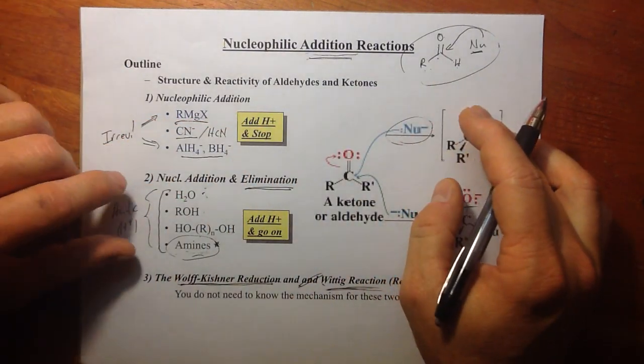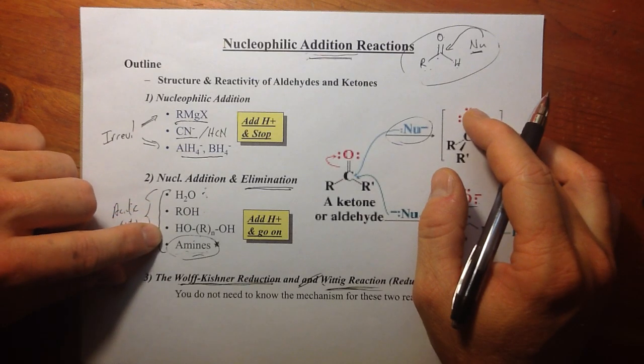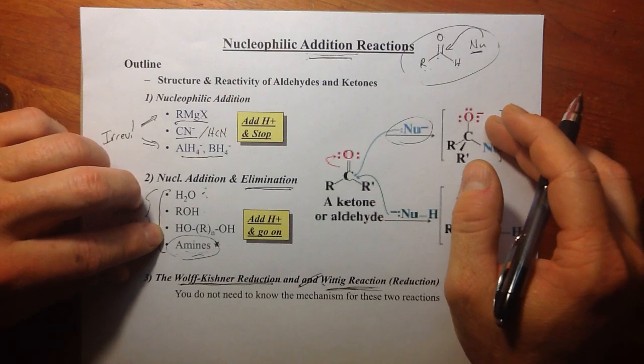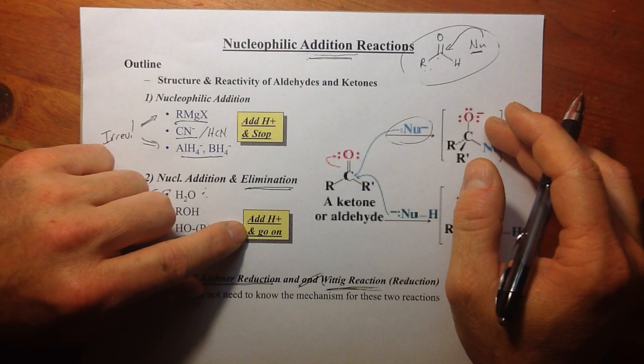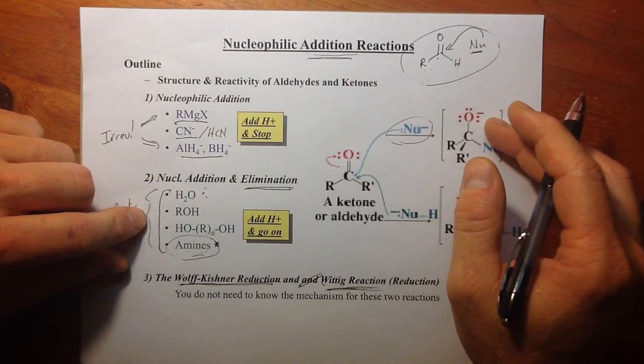And then we switched over to acid conditions with the addition of water, alcohols, and diols. And in the case of alcohols and diols, we saw that we could make acetals if we have the alcohol and diol with a catalytic amount of strong acid, sulfuric acid. We could have acetal formation.